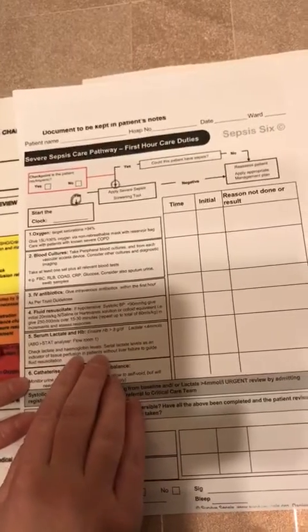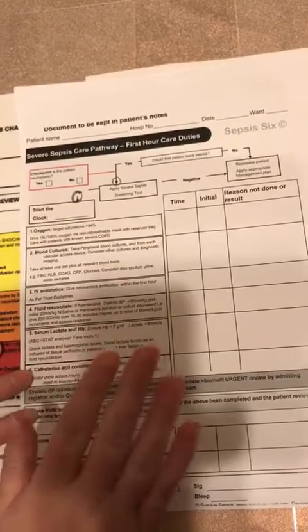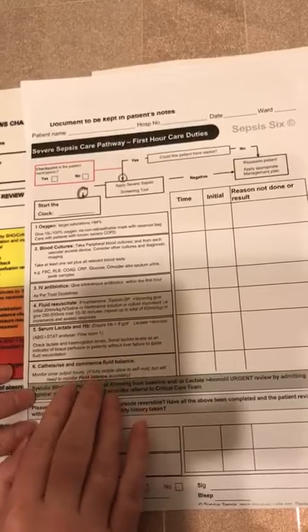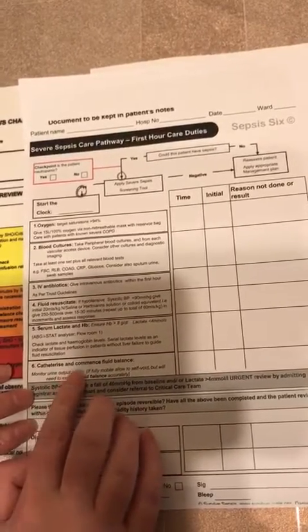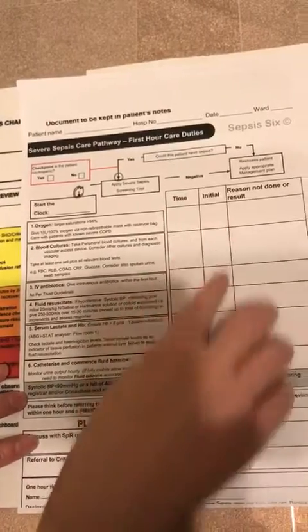So this would be a VBG, a venous blood gas, which should be taken when we're taking all the bloods. There is an iStat analyzer down on CIU where we can get the results of those, which would be important for anyone who's doing venipuncture. Catheterize if required and commence on a fluid balance. Here you document time, the initial.